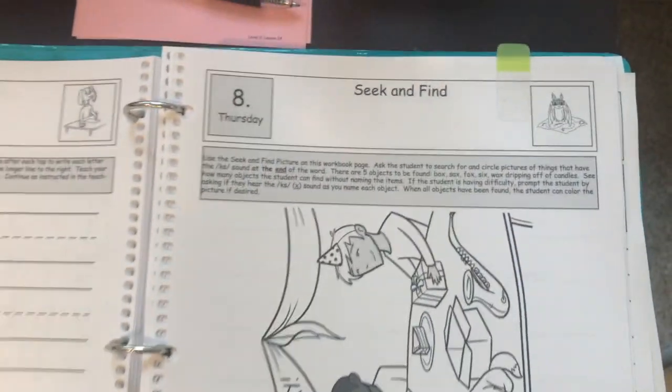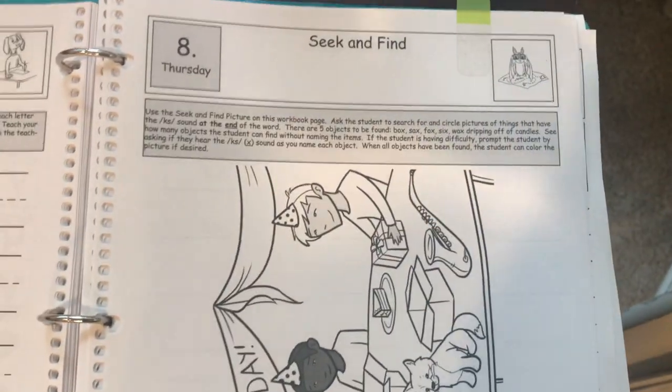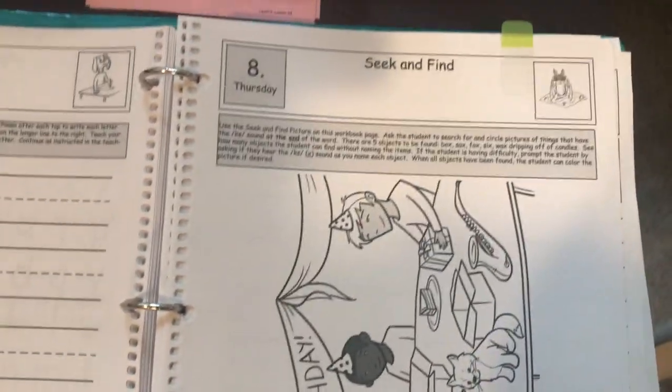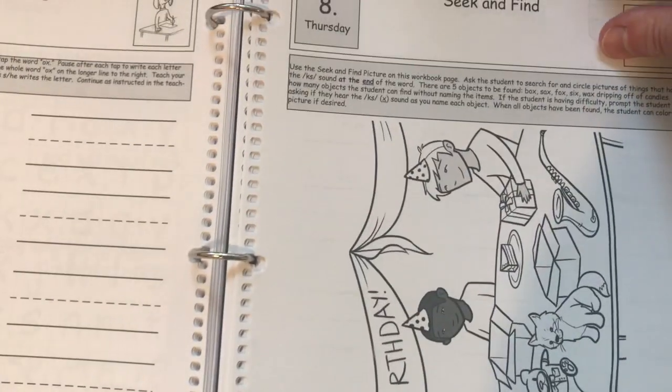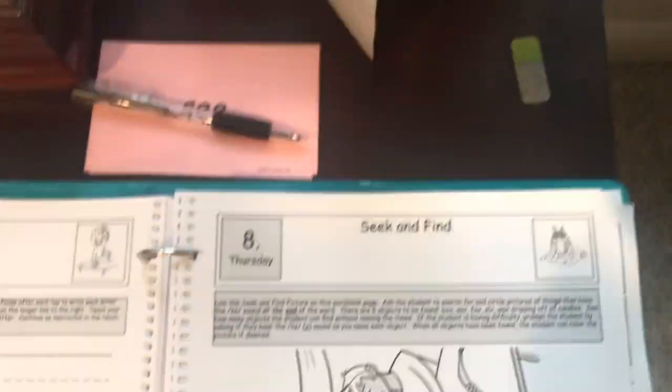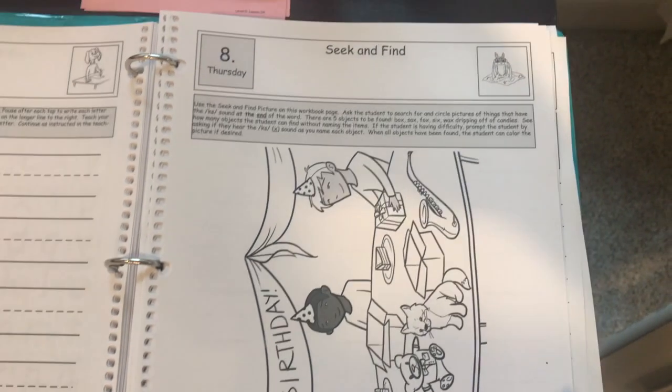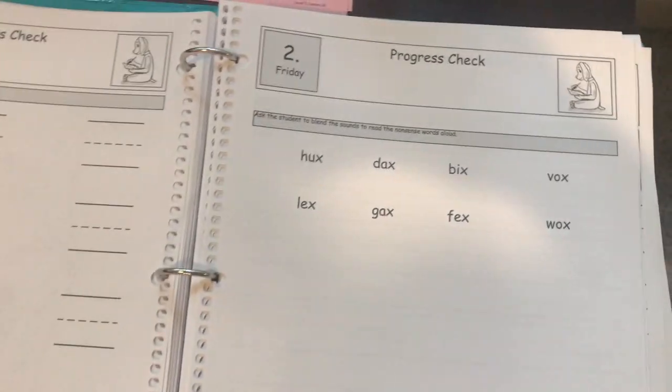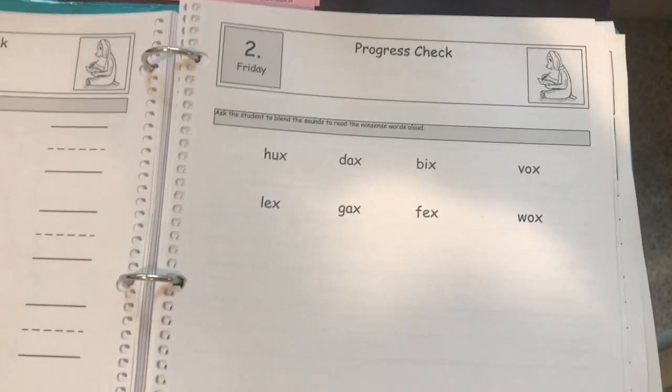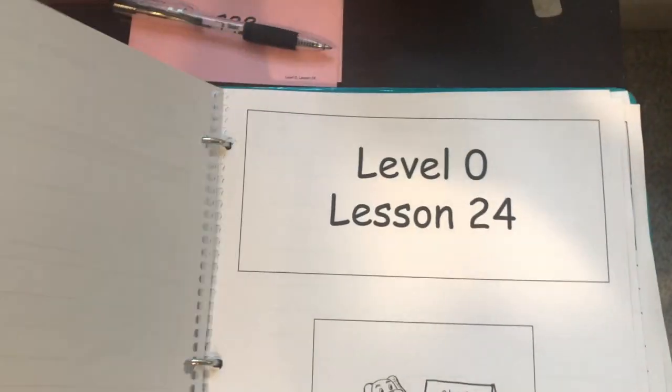Okay, we're going to move our little tab here. So the last place I had mine on was on the little seek and find here. You may have yours a little bit later, but let's take that off and put it to the side. And then we're going to turn pages, okay? Now we did this with Miss Mappus on Friday. Each of you did the different X words. And we're going to skip these pages.